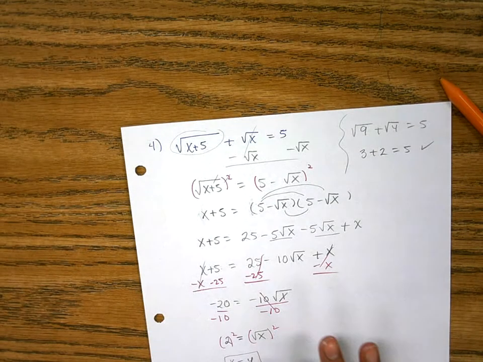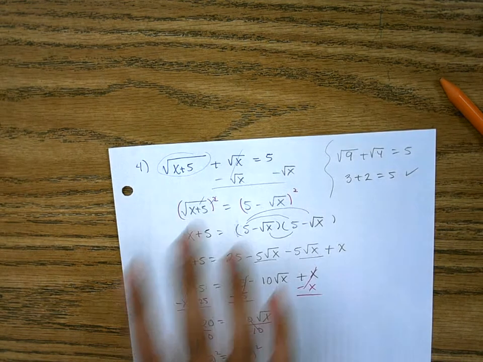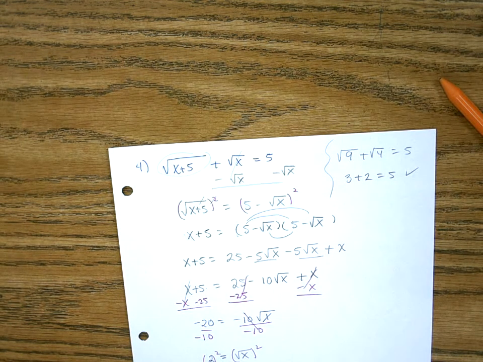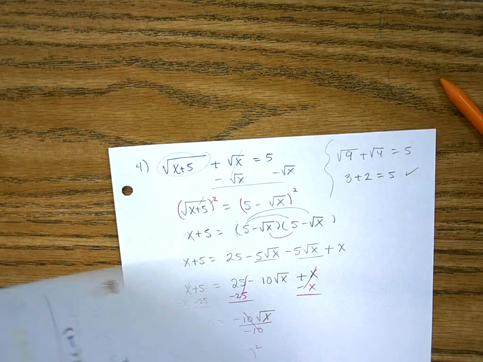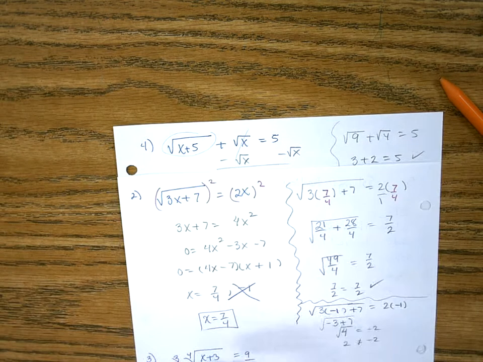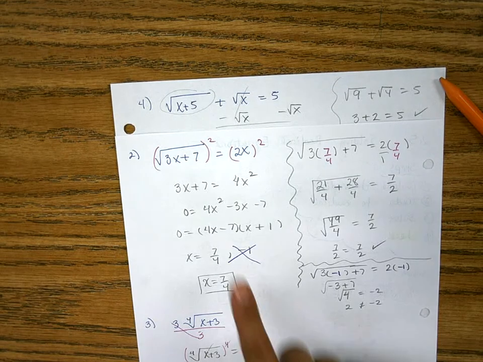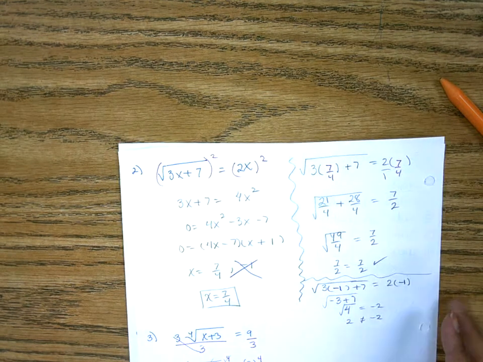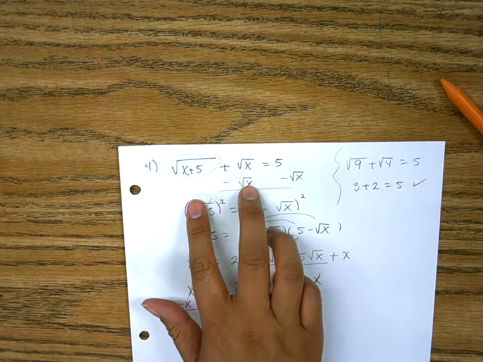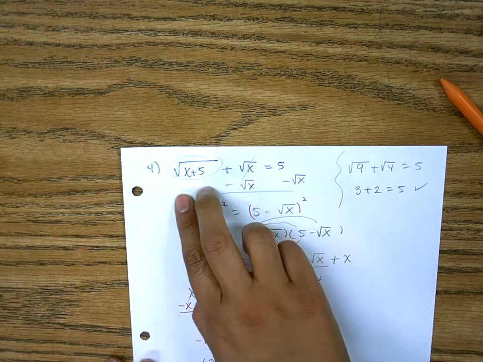Where we left off on the last lesson was number 4, and we talked about isolating the radicals, but there were too many. There was, for example, something like this. There's only one radical, so you just move the 3 over by dividing. There's only one radical, so you go straight to squaring both sides. When you have something like this and you subtract over and there's multiple radicals, you isolate the larger one.